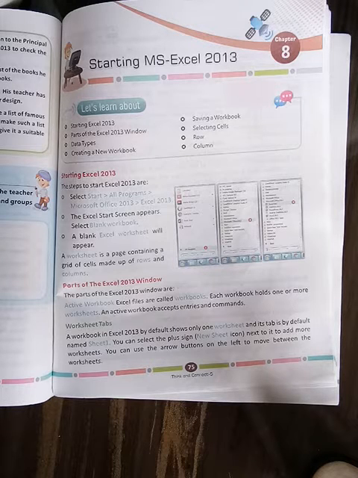So the steps to start Excel 2013 are: first step is select Start, afterwards All Programs, then Microsoft Office 2013. Then the last one is Excel 2013. The Excel start screen appears. Select blank workbook. A blank Excel worksheet will appear. A worksheet is a page containing a grid of cells made up of rows and columns.